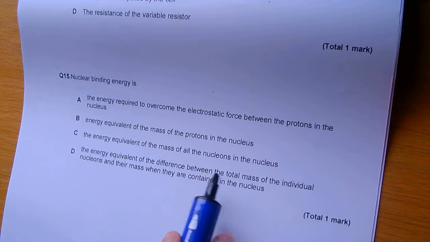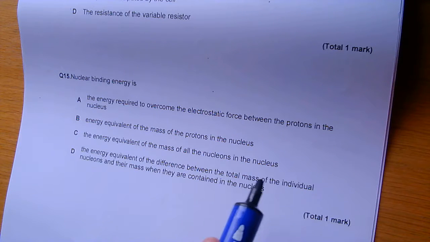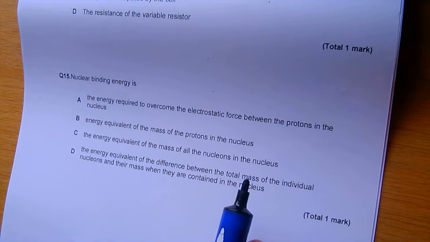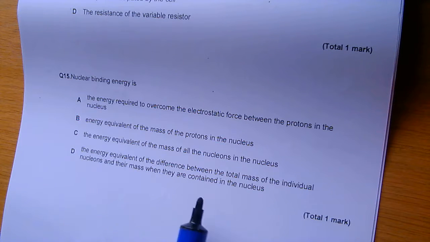C: energy equivalent to the mass of all nucleons in the nucleus. Again, same reason. It can't be their total mass, because not all of the mass of the particles is converted into energy when you form a nucleus. Otherwise, there wouldn't be any particles left. All you'd have is energy, and that would mean you couldn't have any atoms, and that would be bad. It's got to be D then.